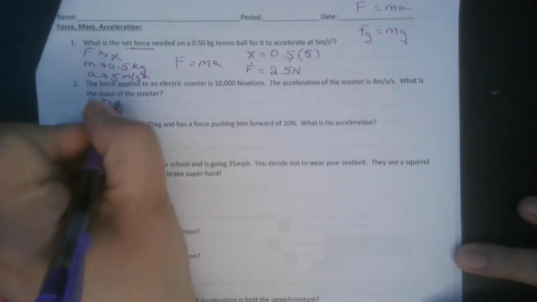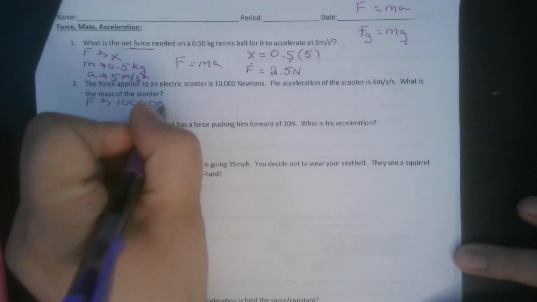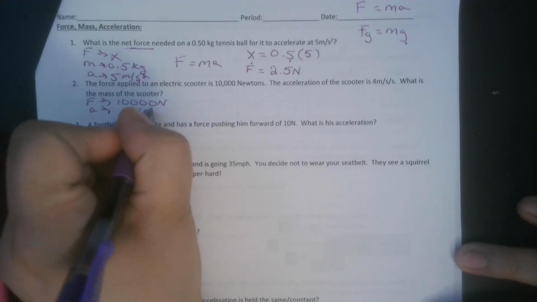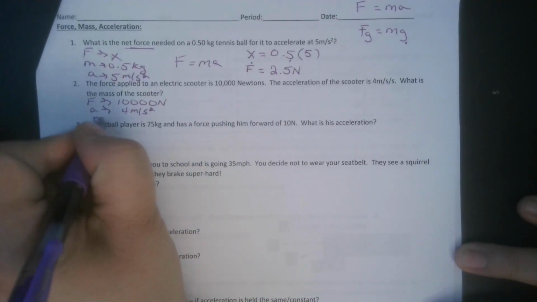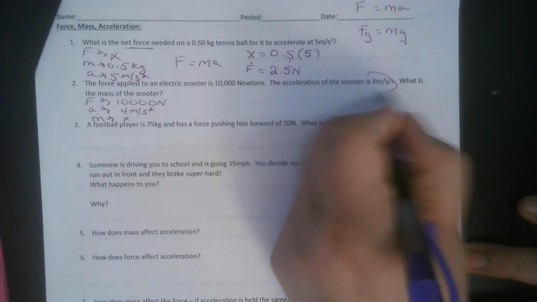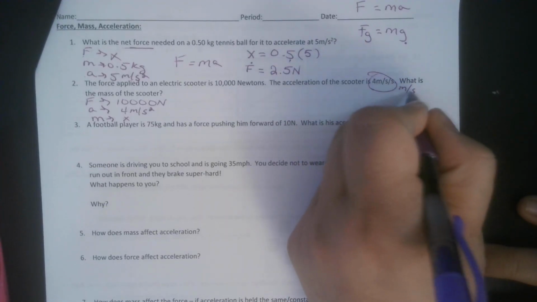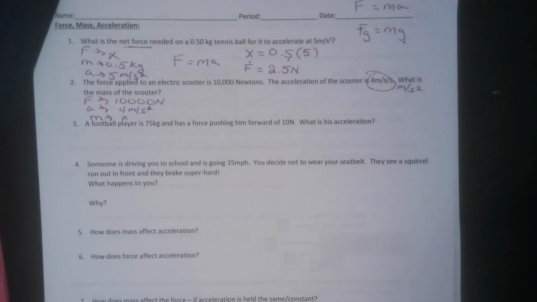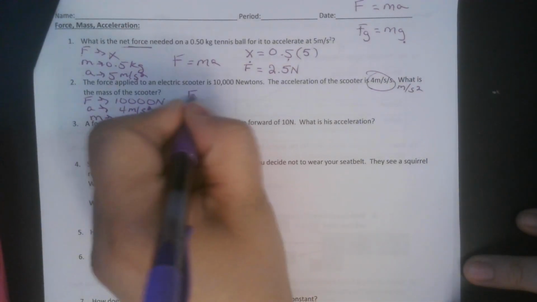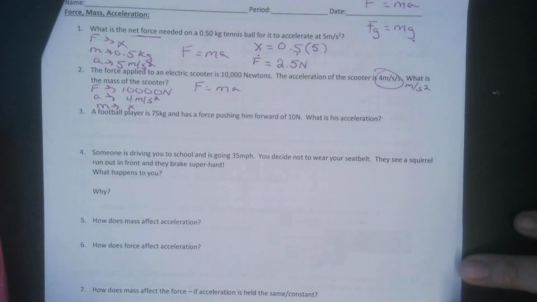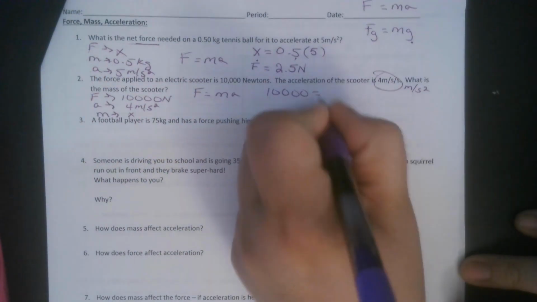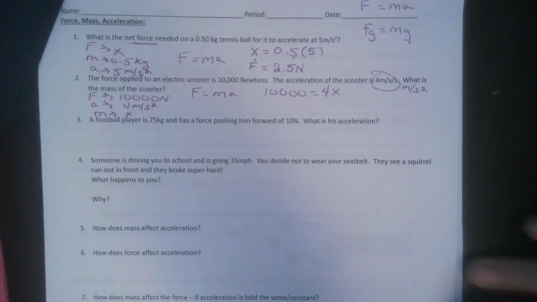So the force here is 10,000 newtons. The acceleration is 4 meters per second squared. And what is the mass? F equals ma is still our equation. And we're going to do 10,000 equals 4x.